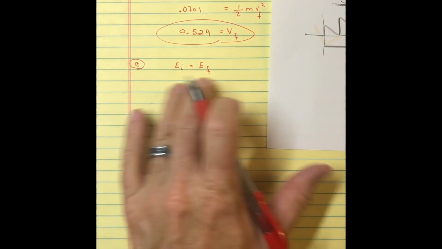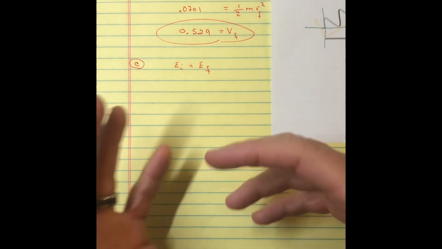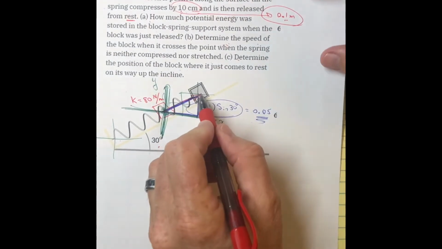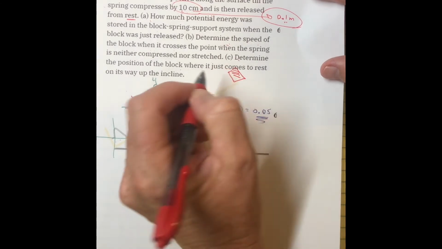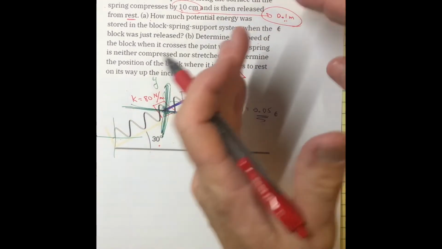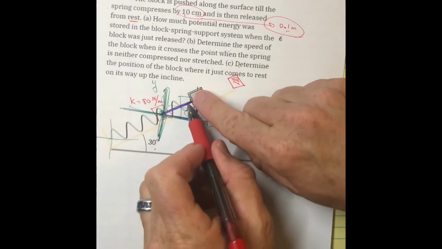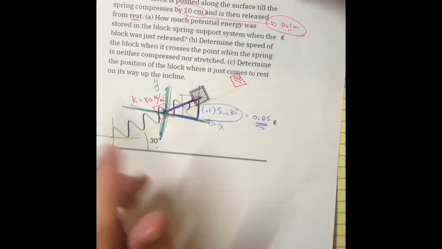Remember, this initial and final is really any one point compared to another point. So when this thing goes past equilibrium and goes up to here, it slows down and eventually comes to a stop because it's got to fight gravity, it's got to fight friction, and it's got to fight the stretching of this spring. So remember, as it goes up, the spring is still attached.